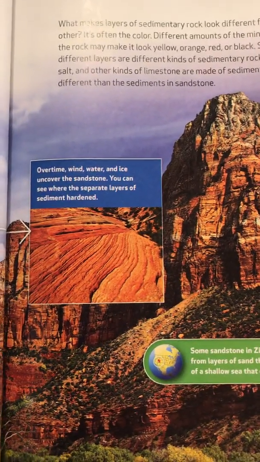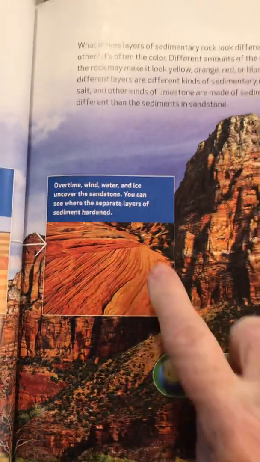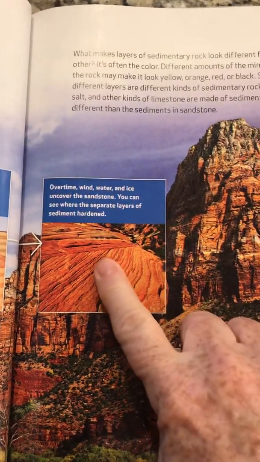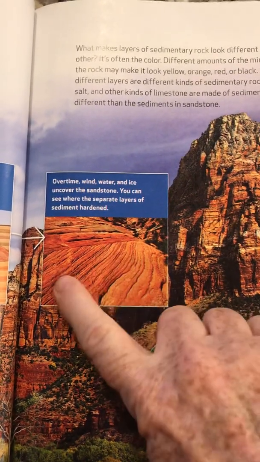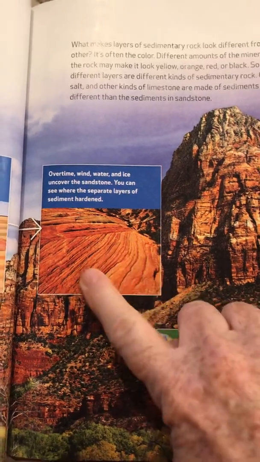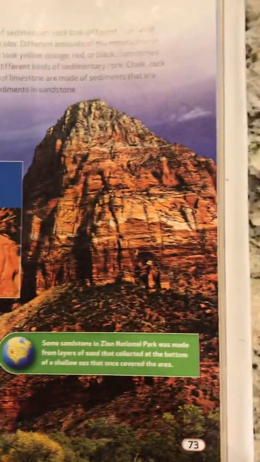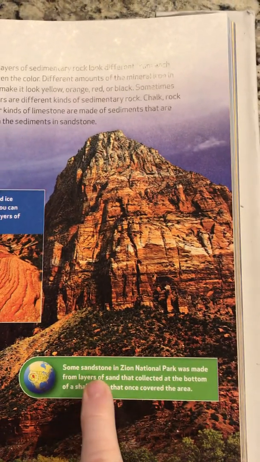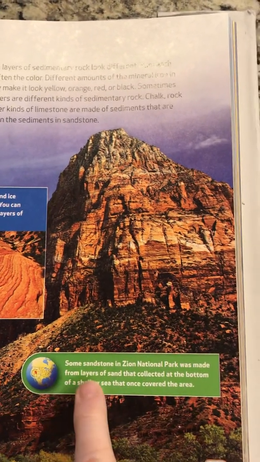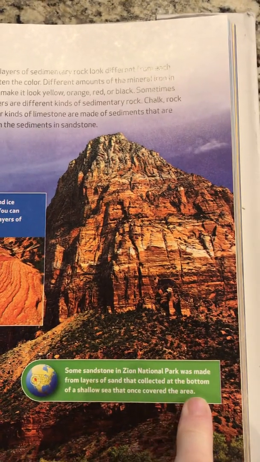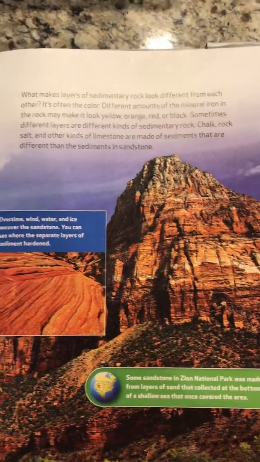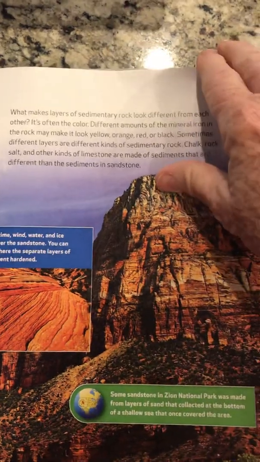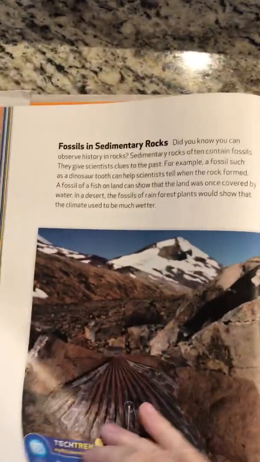So here you go. Over time, wind, water, ice uncover the sandstone. You can see where the separate layers of sediment harden. So that's a type of sedimentary rock. And then here's a different one. Some sandstone in Zion National Park was made from layers of sand that collected at the bottom of a shallow sea that once covered the area. So you have sandstone, you can have limestone, but the thing about sedimentary rock is its layers versus igneous rock.